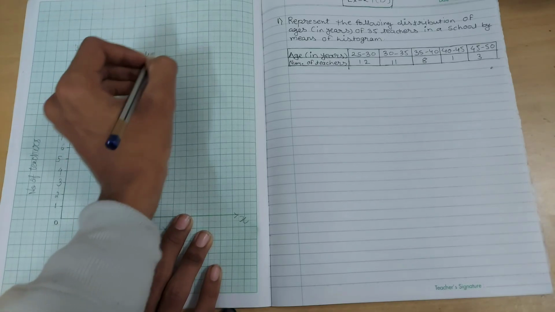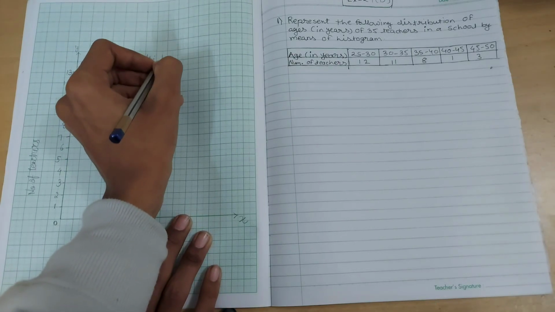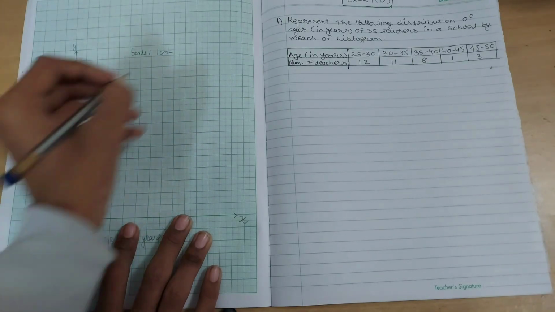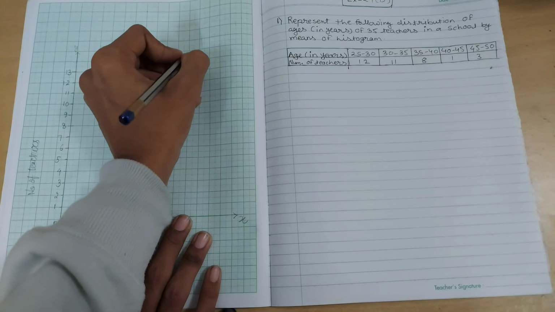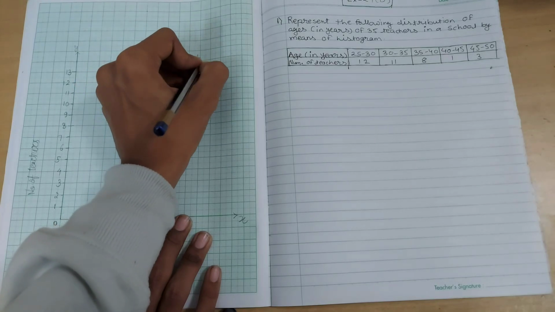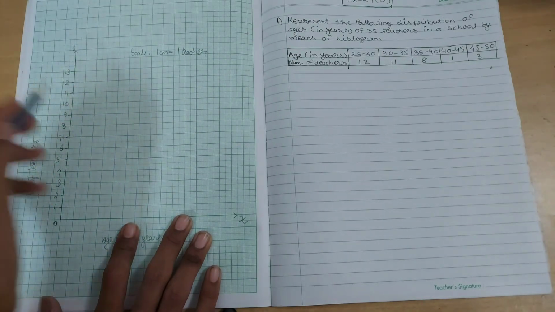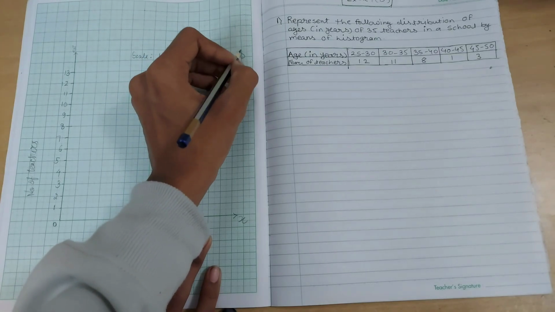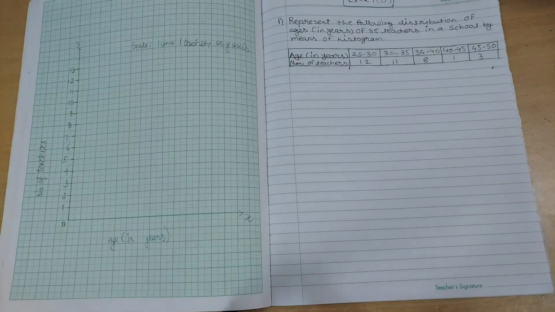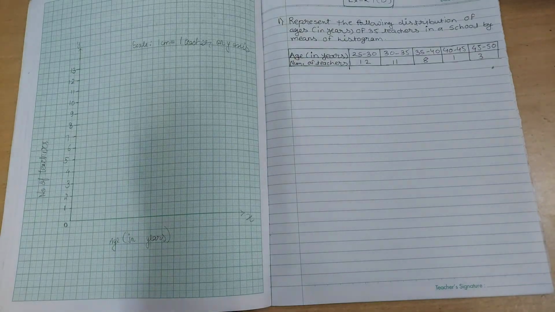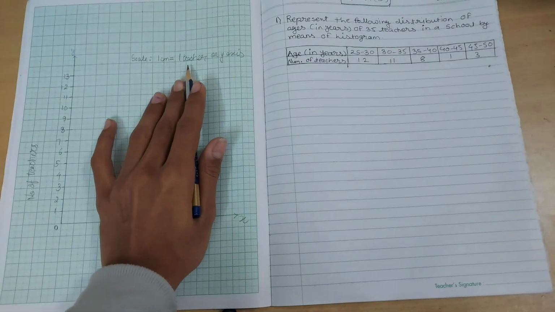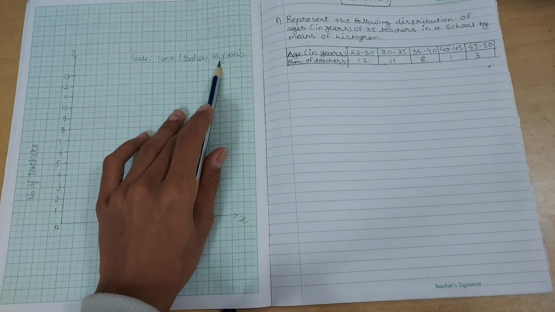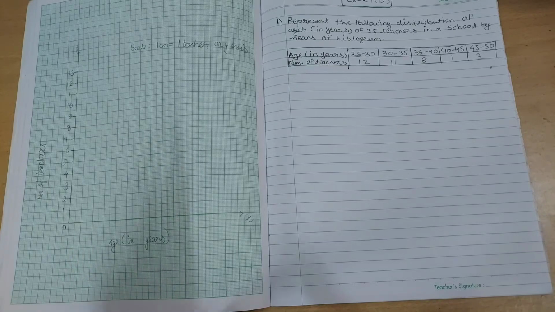The scale is 1 centimeter equals, you can see it is the number of teachers, so 1 centimeter represents 1 teacher. But where? On the y-axis. You have to be very particular about what you are representing on which axis. I am representing 1 centimeter as 1 teacher, but it is on the y-axis, so that's why I have written y-axis. For the x-axis, I'll have a different scale.